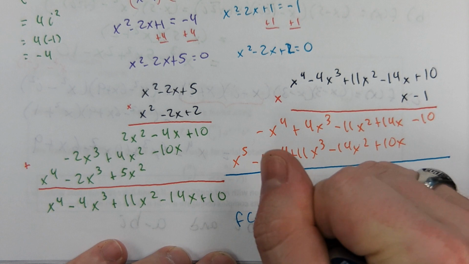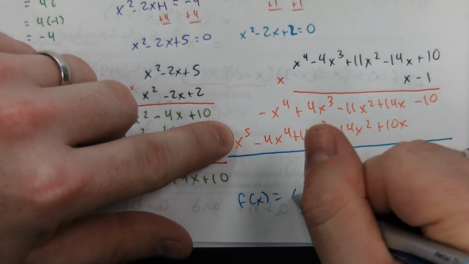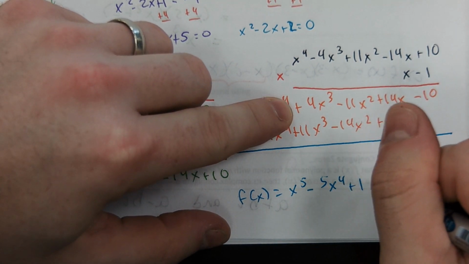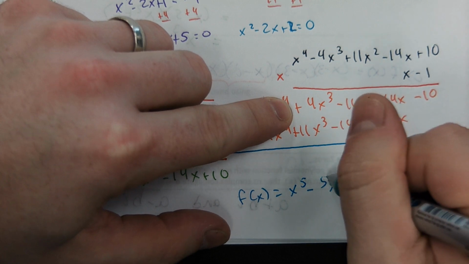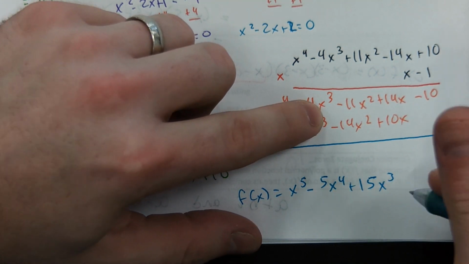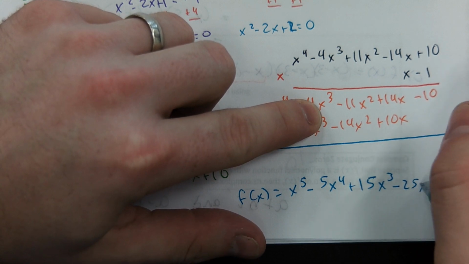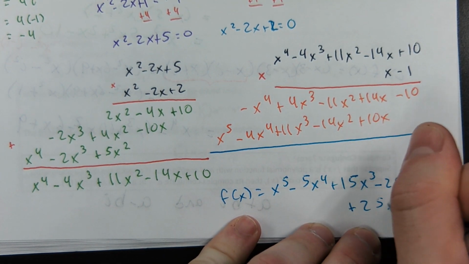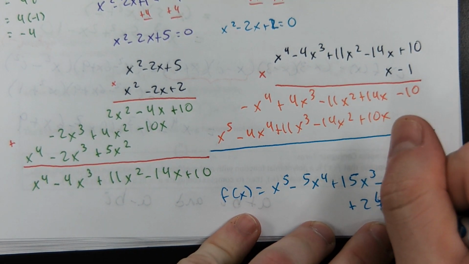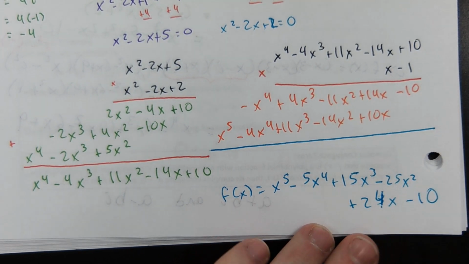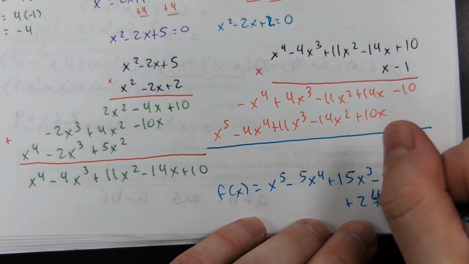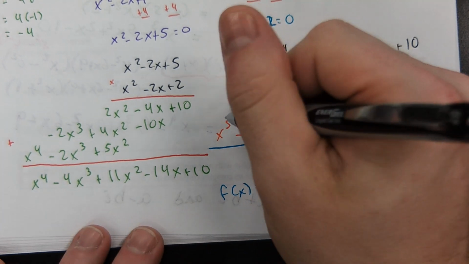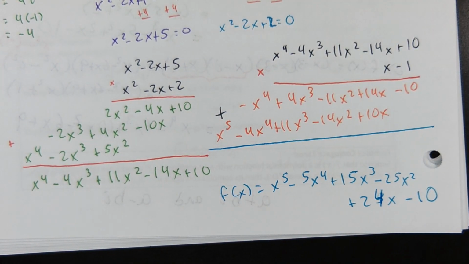We're going to get f of x equals, adding straight down, x to the fifth, a negative 5x to the fourth, a positive 15x to the third, negative 25x squared, positive 24x, minus 10. I'm just going to wrap it around. Add straight down. And that's how we get our polynomial.